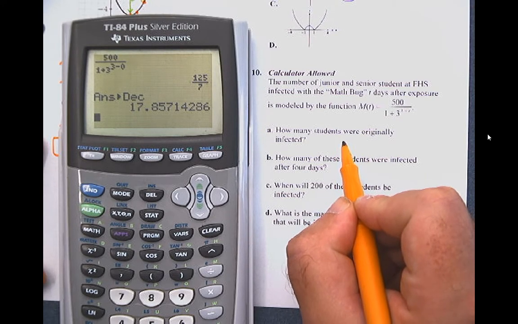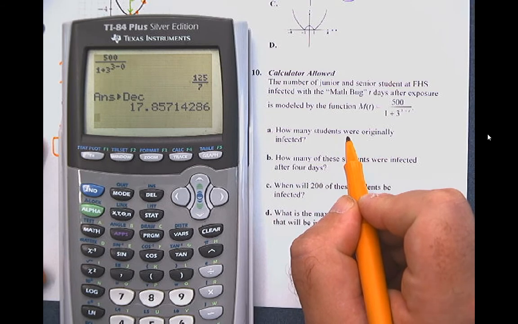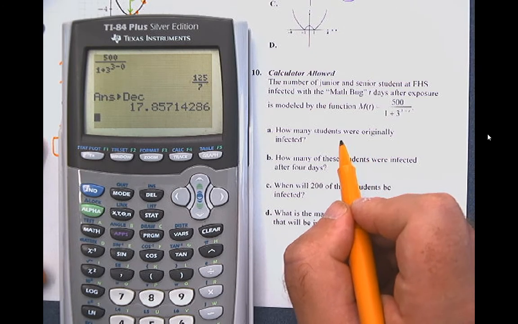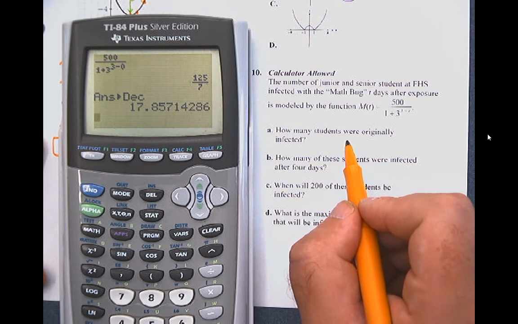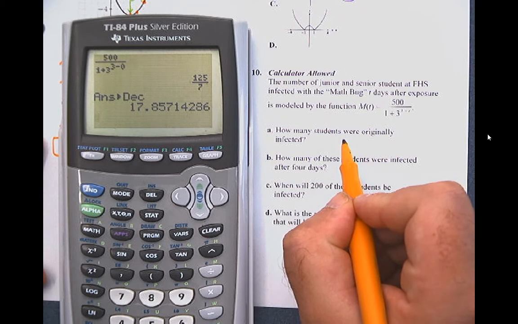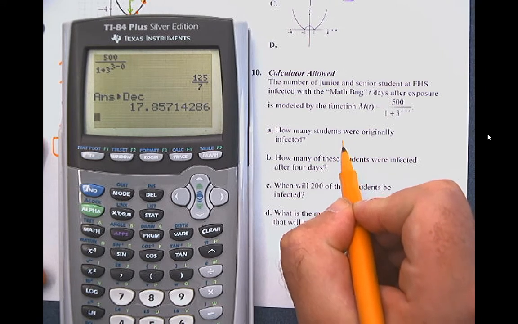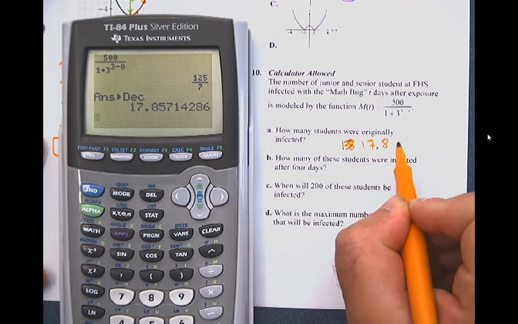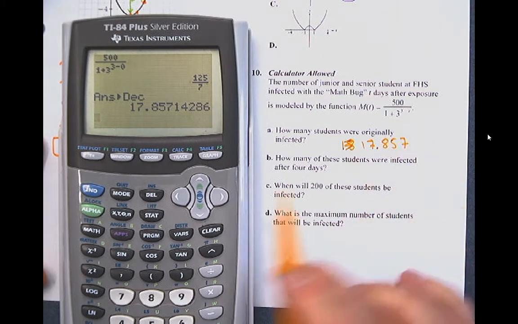I don't know if I want to round it in a way that makes sense for the story. It doesn't say approximately, so I don't want to say approximately. I need to make a decision here. I'm just going to leave it as 17.857. Couple of things to point out here.